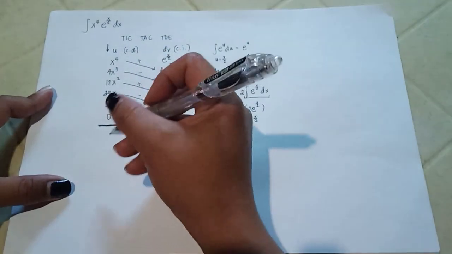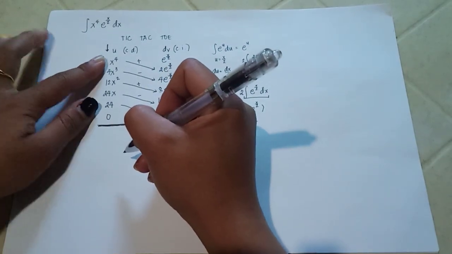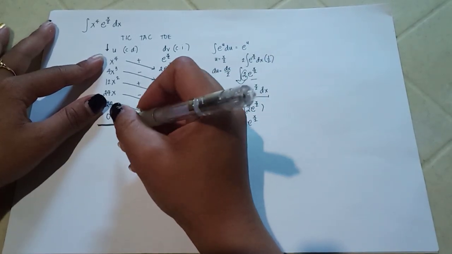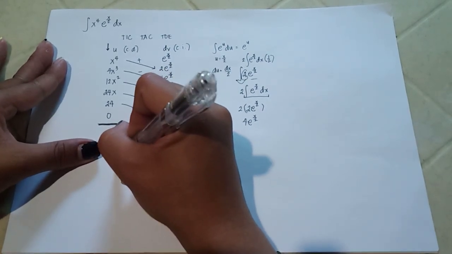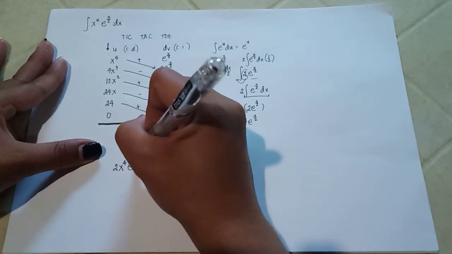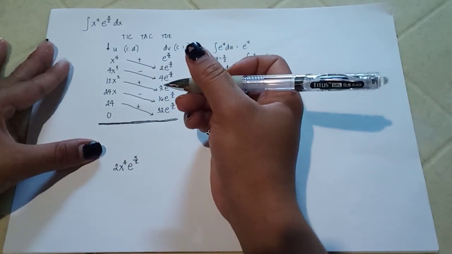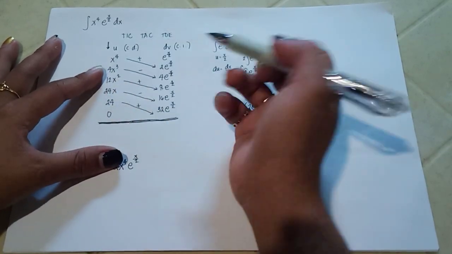So you will now have as multiplying x raised to 4 to 2 e raised to x over 2, and positive, that would be 2x raised to 4 e raised to x over 2. Then you will have 4e raised to x over 2 multiplied by 4x cubed.